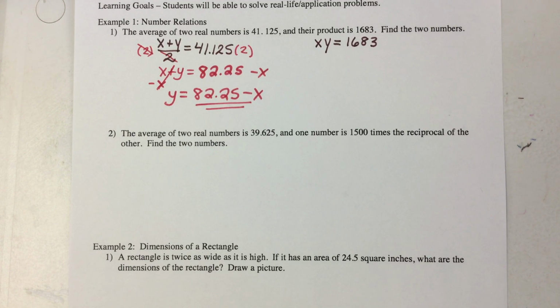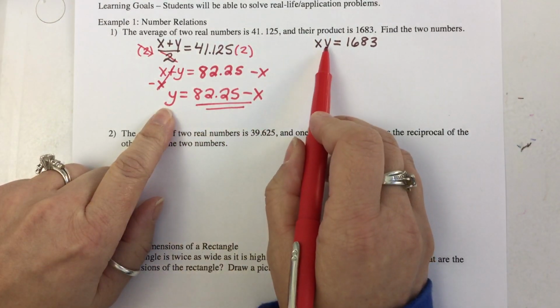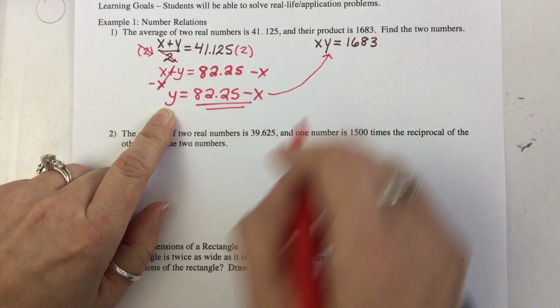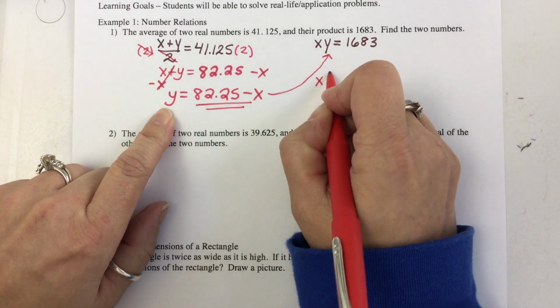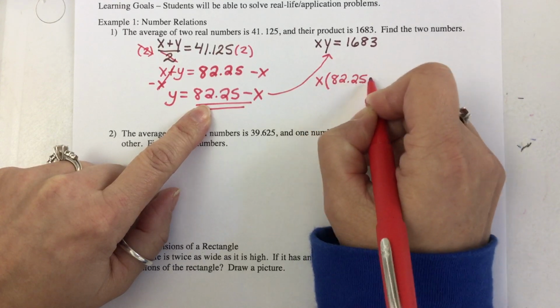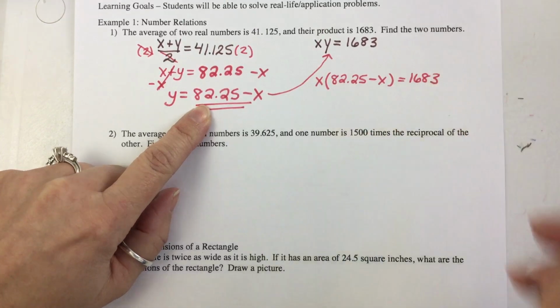Now what I can do is use the substitution method that you would have studied back in Algebra 1 and then again reviewed in Algebra 2. I can take y out and substitute in what y is equal to into the other expression. So x times y, which is 82.25 minus x, equals 1,683.